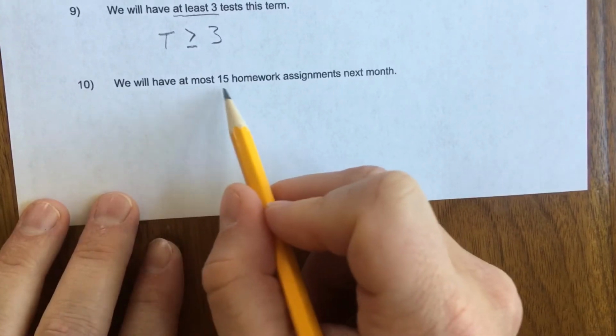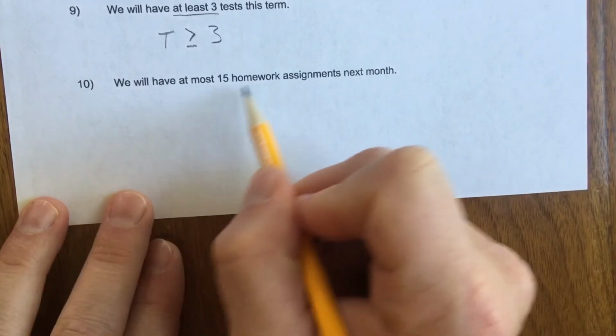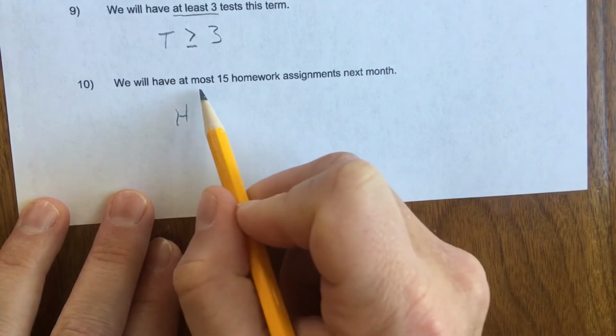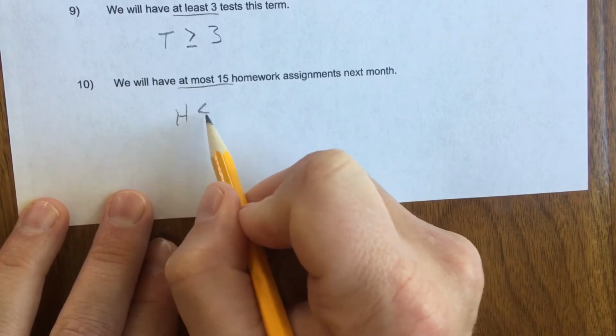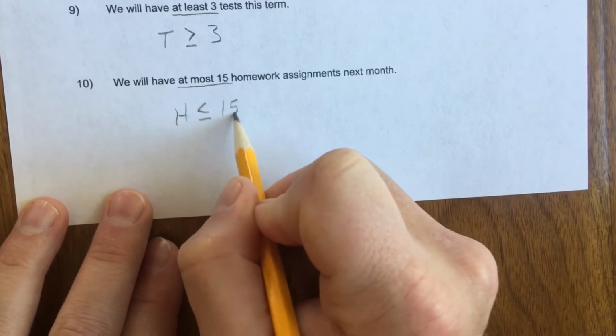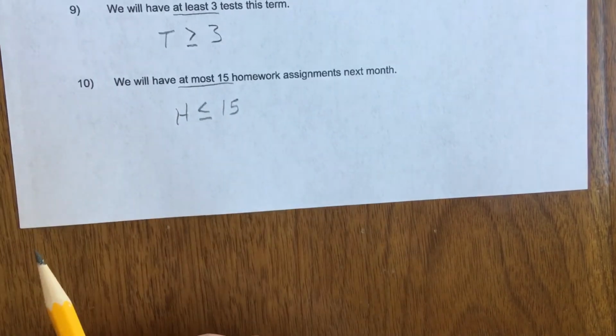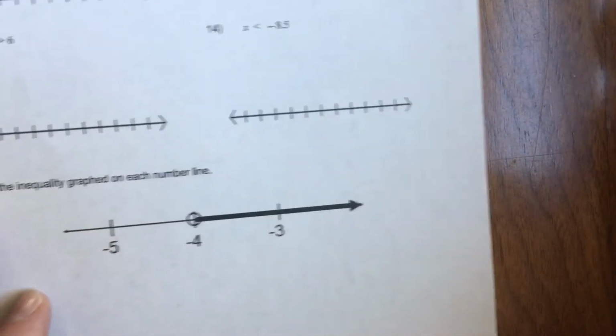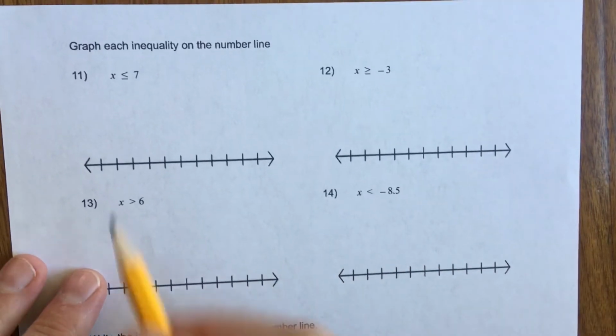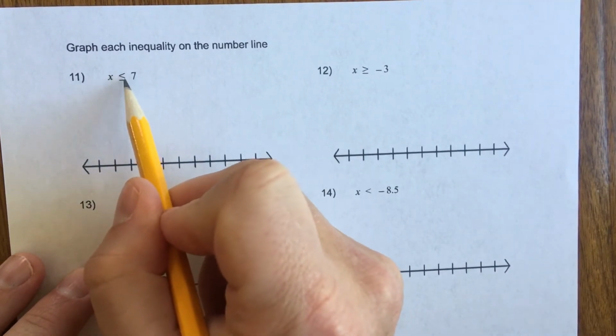We will have at most 15 homework assignments next month. So I'll do H for homework, and the most it could be is 15. So it could be less than, could be equal to, it just can't be more than that. All right, so that's how we write those. And then we had a few that asked us to graph on a number line. This says that x is less than or equal to 7.